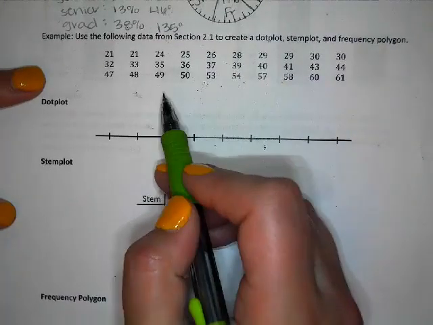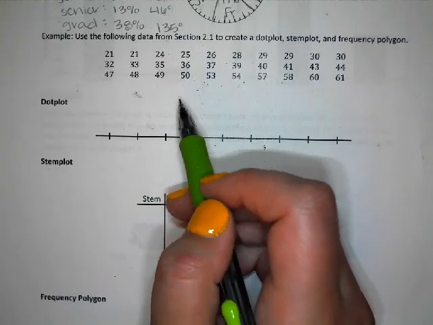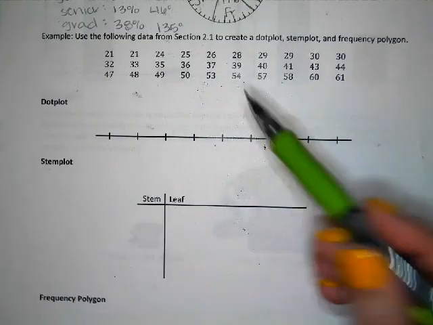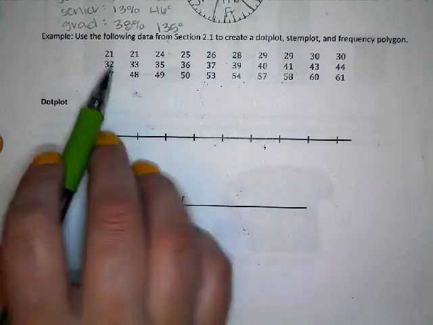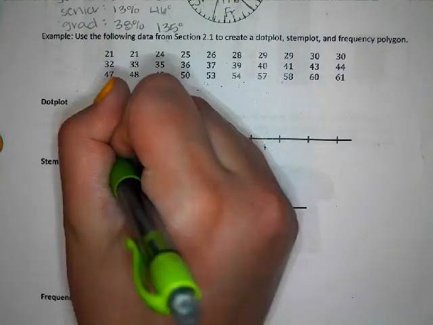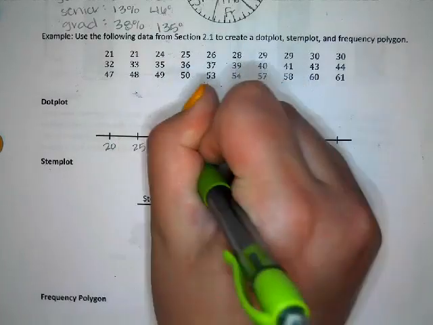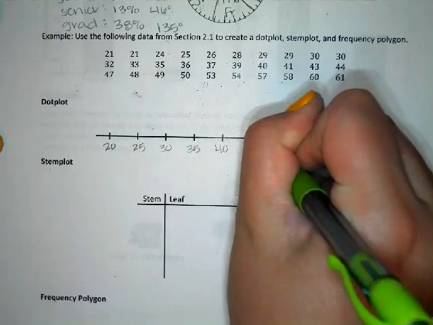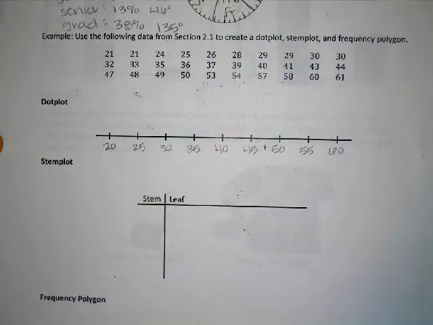Okay, for the dot plot, we're going to use data from section 2.1 notes. So you might recognize this data. It has to do with ages. And we're going to take this data and represent it 3 different ways. So first with a dot plot, the numbers range from 21 to 61. So I'm just going to say 20, 25, 30, 35, 40, 45. And then you just put dots.